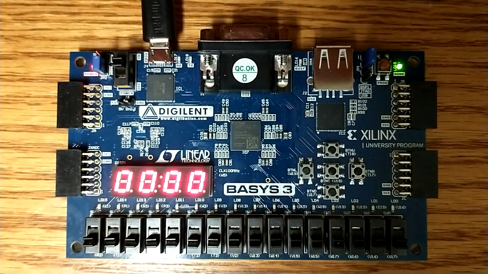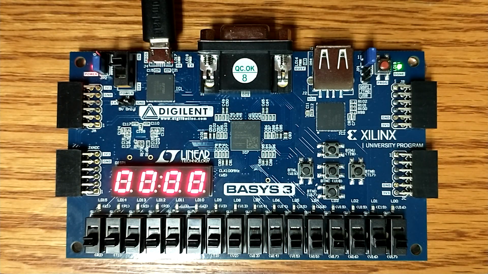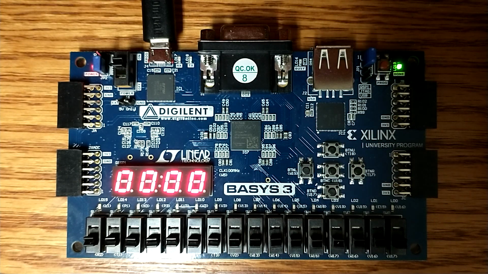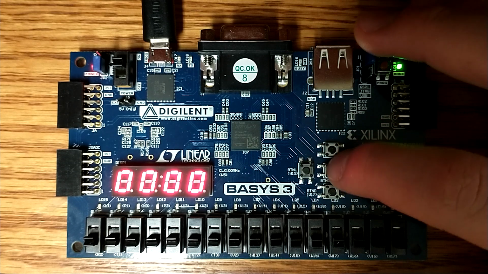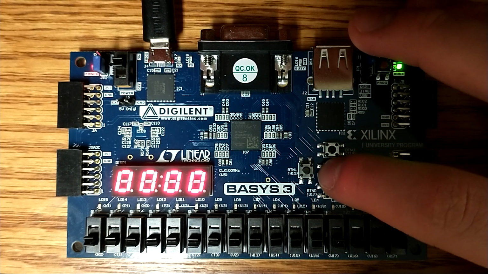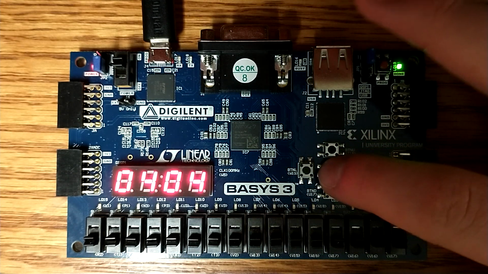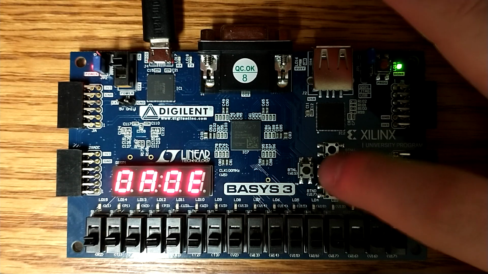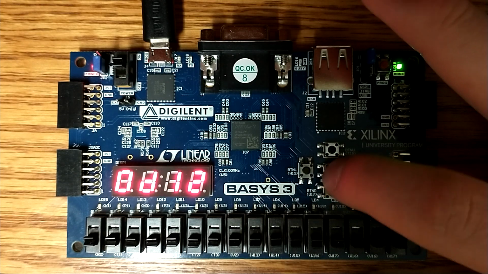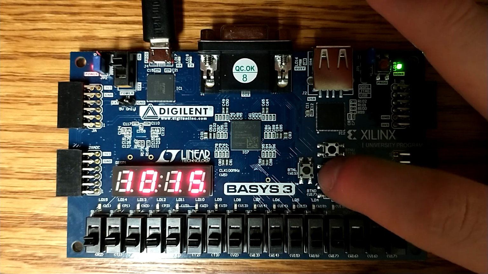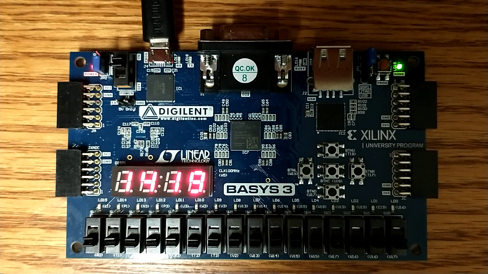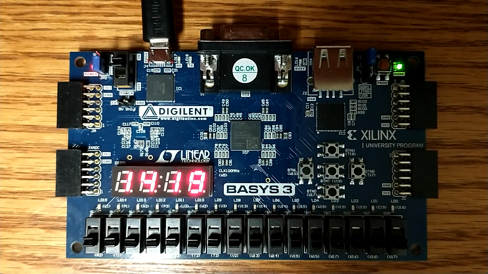So the bounce on this switch is usually between 10 and 20% of the time you'll get bounces. So if we go through and do around 20 presses right now, you can see that was a little bit higher than normal.